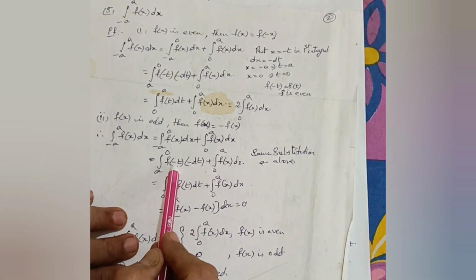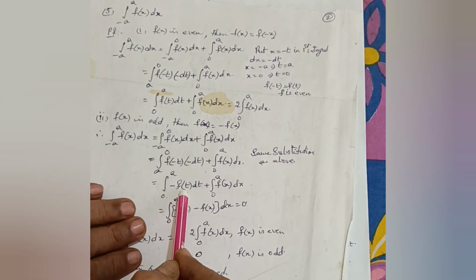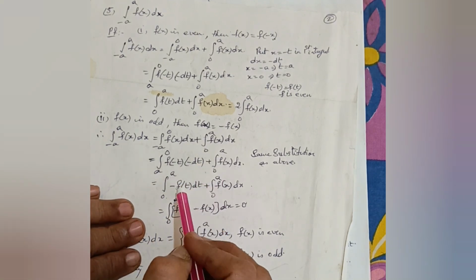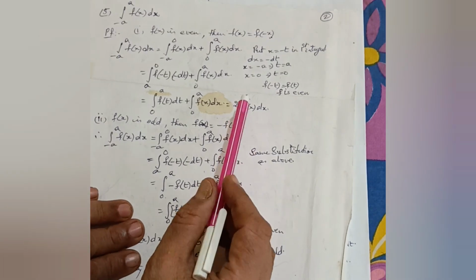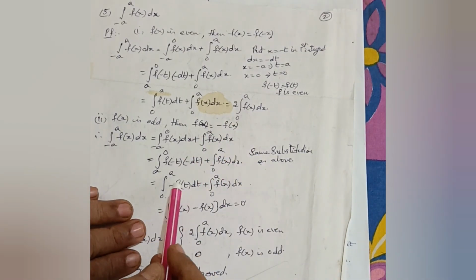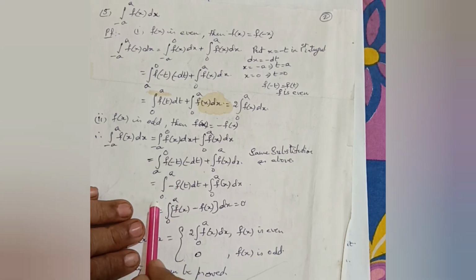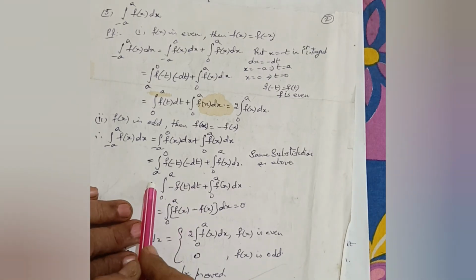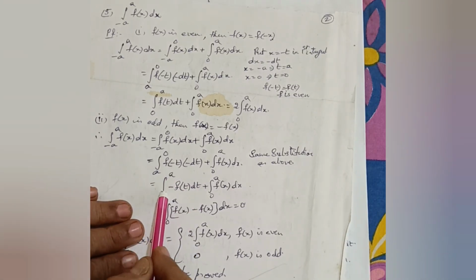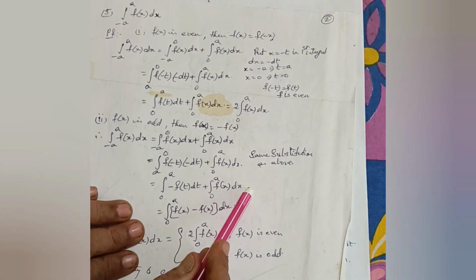Now here f of minus t will become minus f of t into dt, because f of minus x is equal to minus f of x. So that becomes here minus f of t dt, and this minus sign will change the limits, as a to 0 will now become 0 to a. So this now reduces to integral 0 to a minus f of t dt plus integral 0 to a f of x dx.